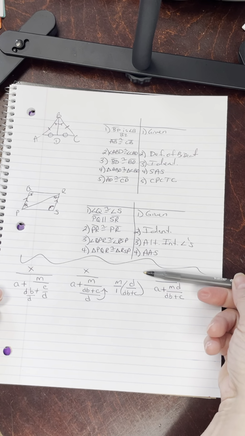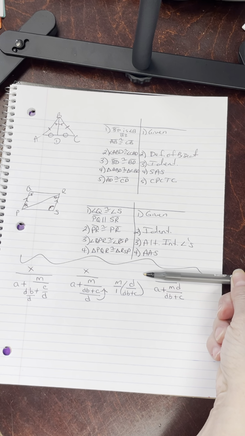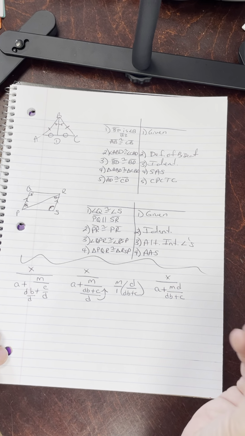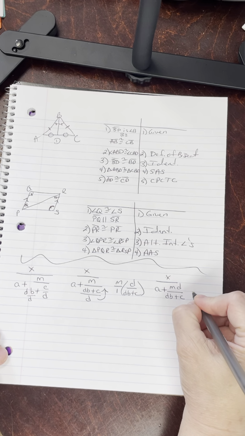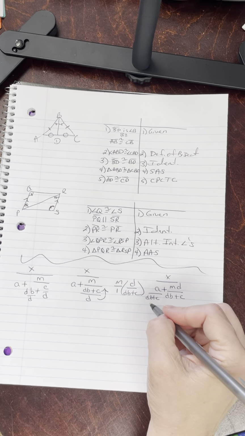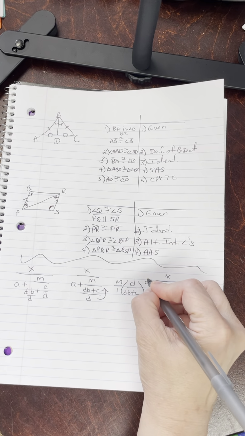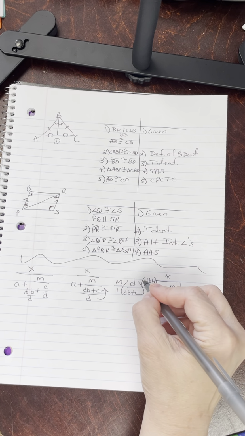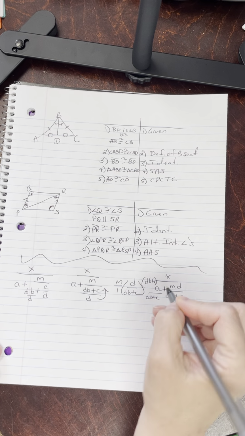Now I don't need the top. I need to work with just this fraction. So again, to add fractions, I need a common denominator, which would be db plus c. And what I put on the bottom, I need to make sure I am adding to the top to keep it balanced. So this whole unit needs to distribute with this a.